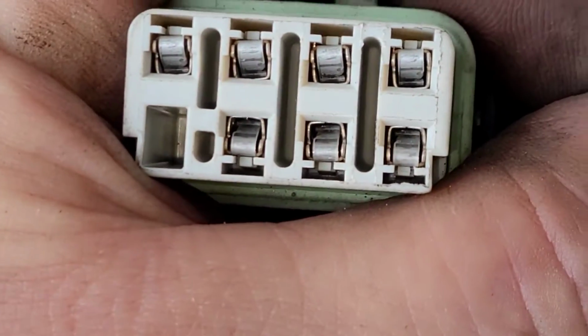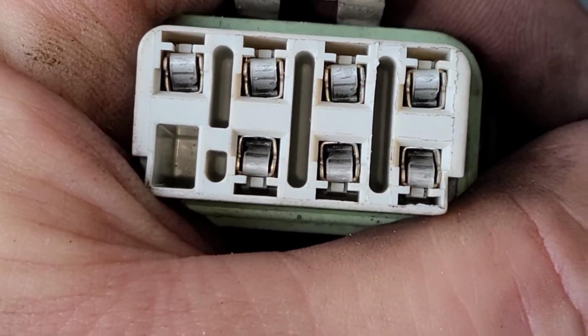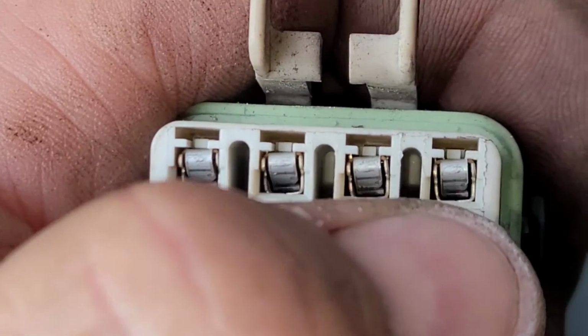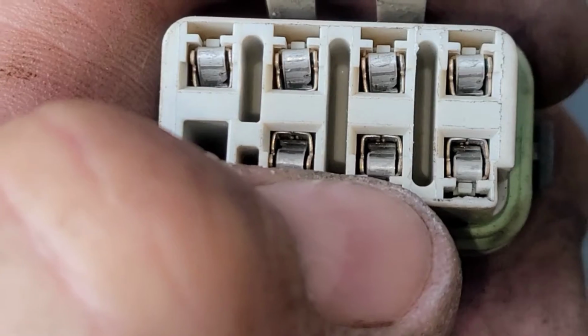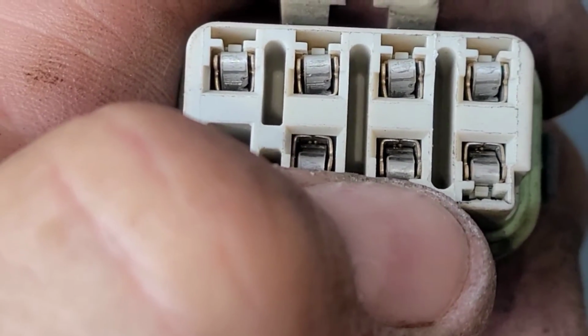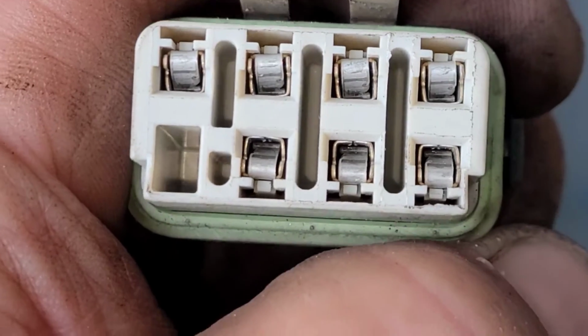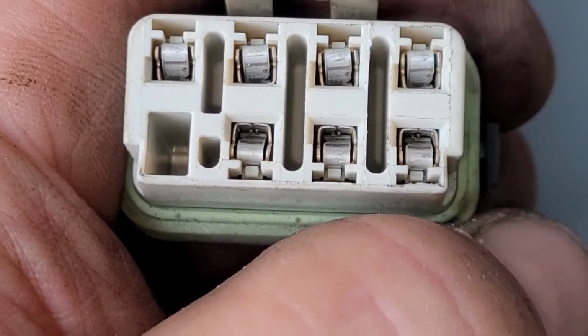But one thing I would like to point out, if you notice, see these top terminals here, these female terminals, see how tight the connection is? But look at the bottoms. These bottoms are for the tank pressure sensor. So I'm almost wondering if I just have terminal connection issues.